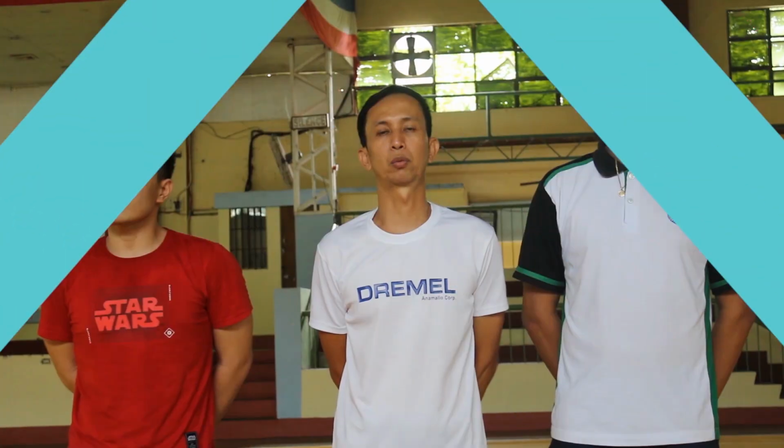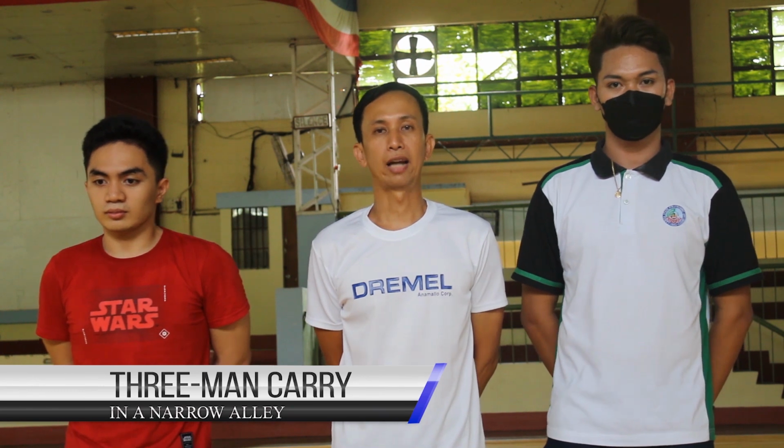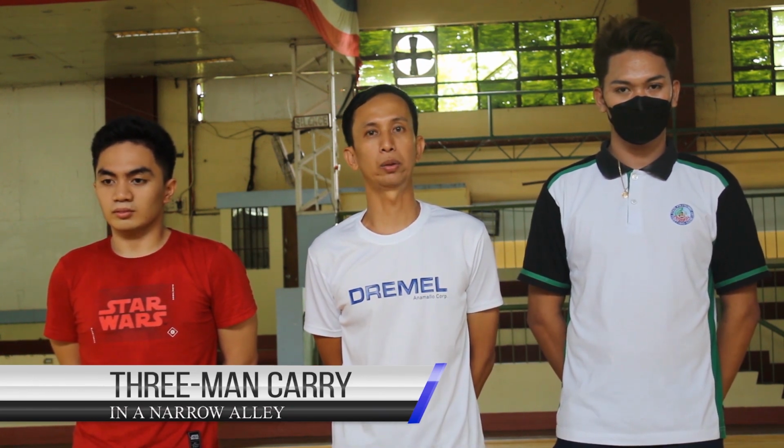For the next figure that we are going to show you to demonstrate to you is what we call the 3-man carry in a narrow alley. Okay, so as you can see, we have 3 rescuers. So as always, the tallest rescuer will be placed on the head part of the victim. So with this, let us assume that the victim is already placed on his lying position.